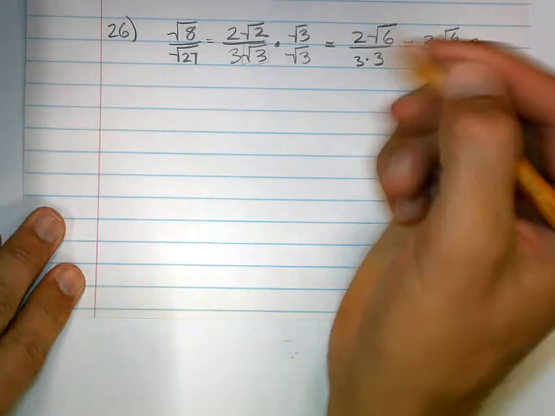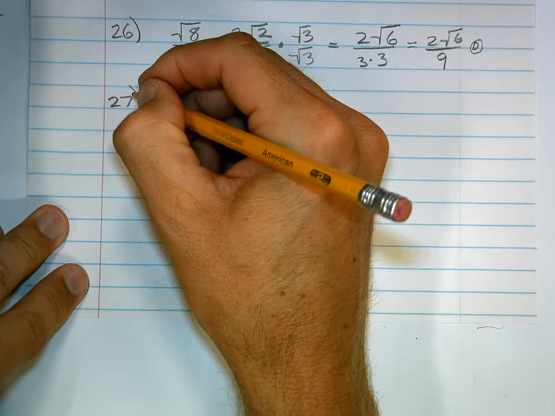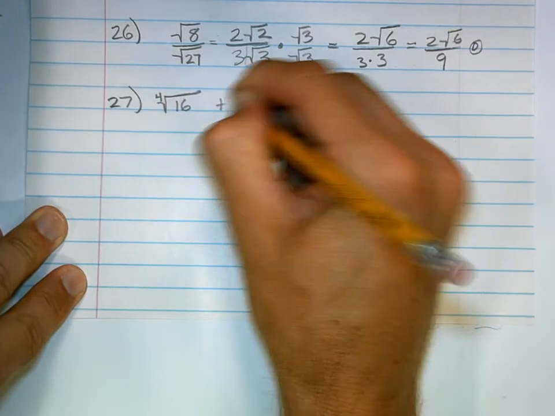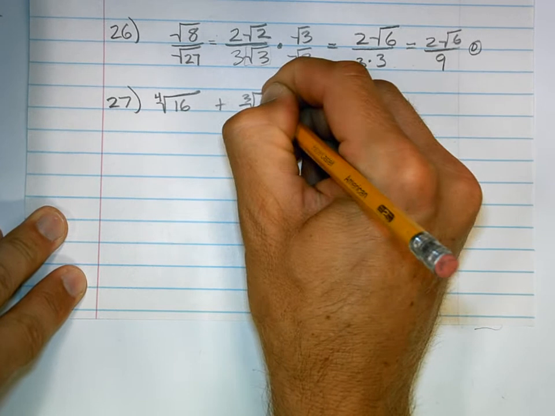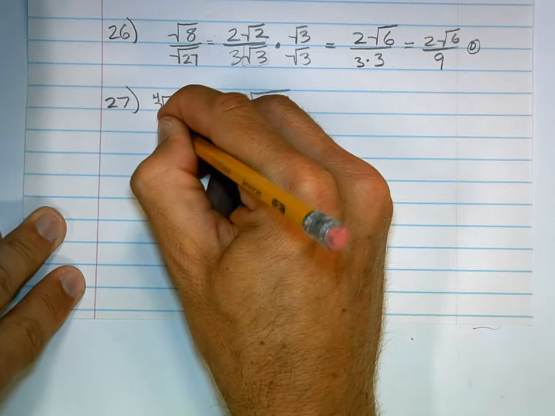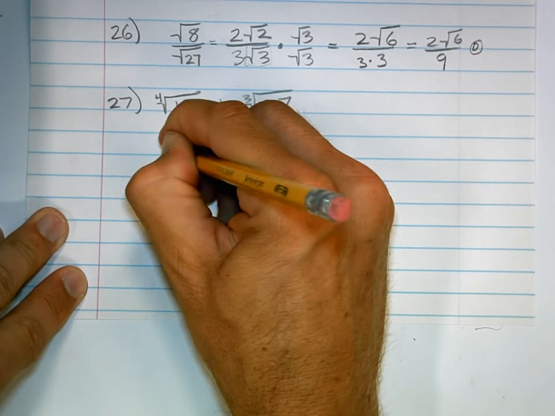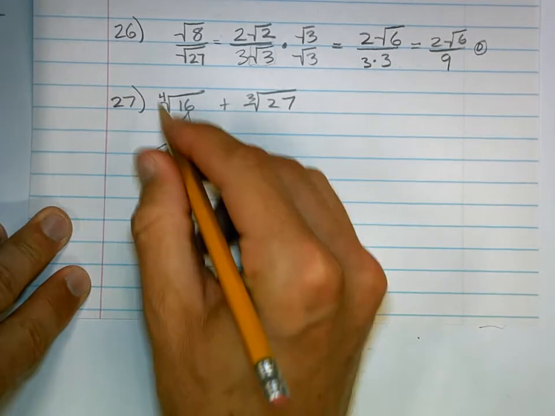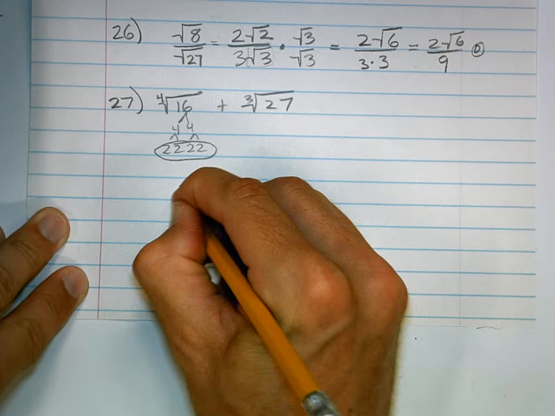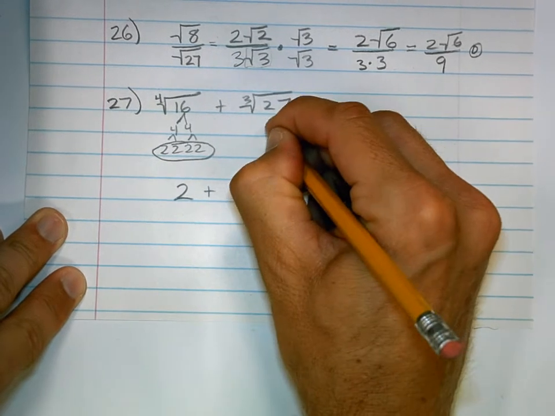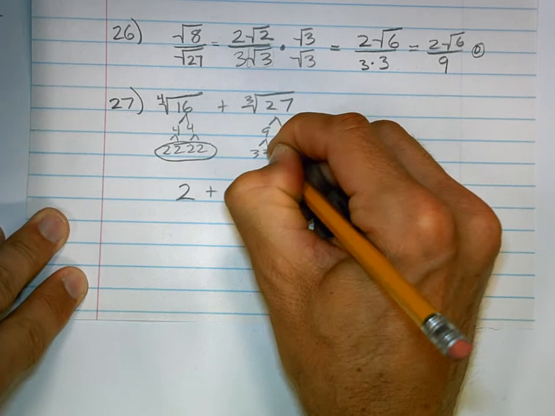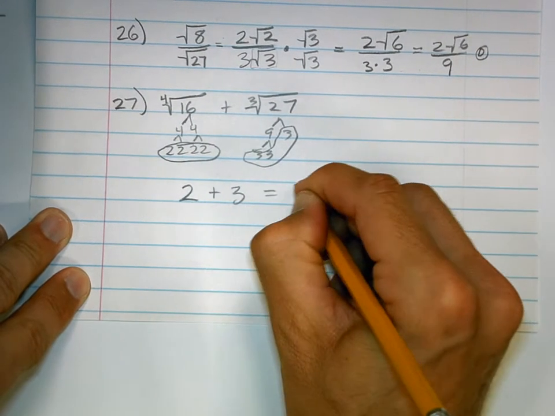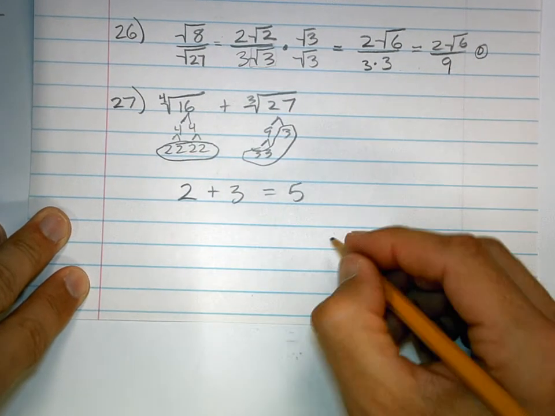Okay, on number 27, 27 is the 4th root of 16 plus the cube root of 27. So when I break this down, it's 4, 4, 2, and 2, 2, and 2. So there's my group of 4. Remember, I'm looking for 4 of a kind. So this is 2. When I break this down, it's 9 and 3, and 3 and 3. I'm looking for 3 of a kind, so there it is, 3 3s. So 2 plus 3 is 5. And that would be B.